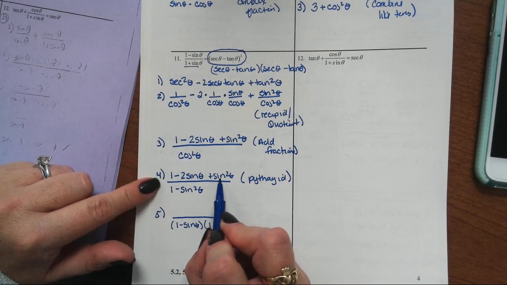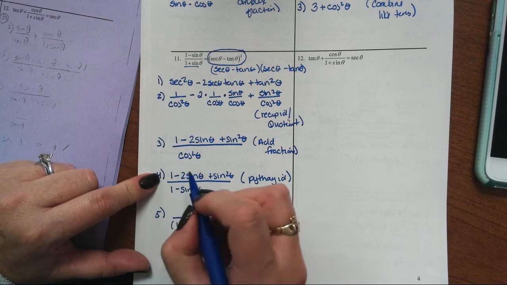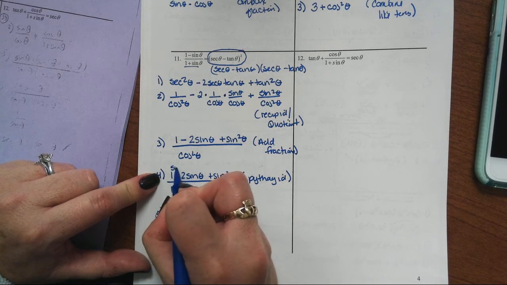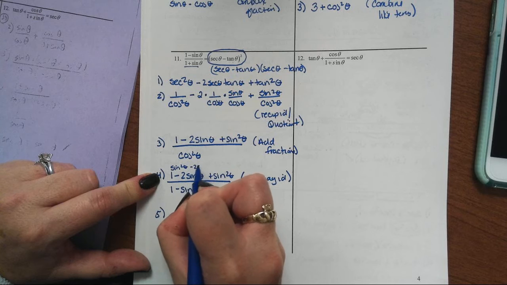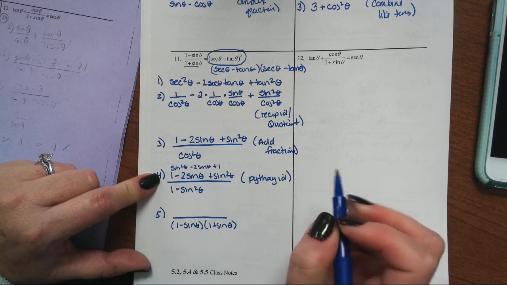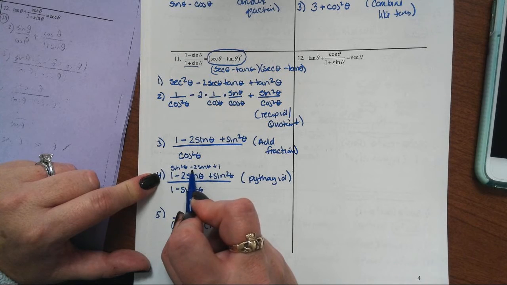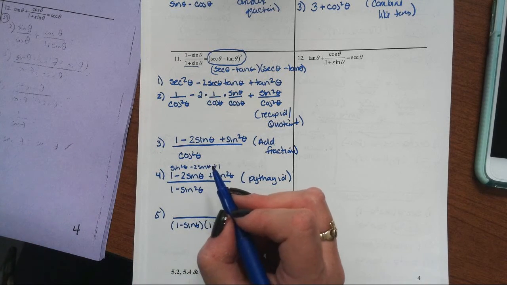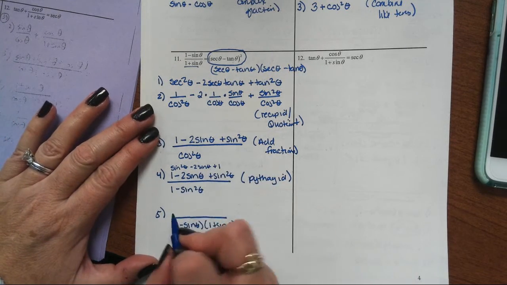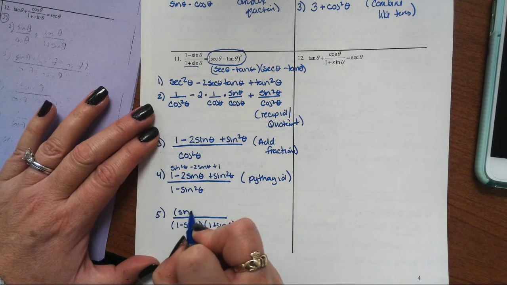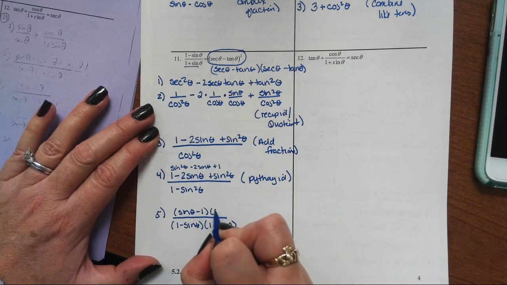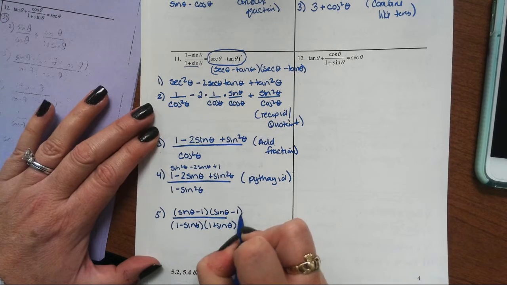If you look at your numerator, remember I can rewrite this numerator as sine squared theta, just changing the order, minus 2 sine theta plus 1. There are factors of 1 that add together to give me negative 2. So I can factor my numerator into sine theta minus 1 times sine theta minus 1.